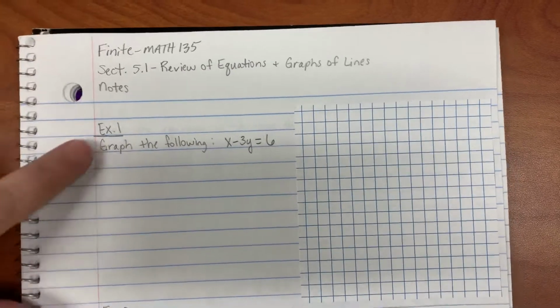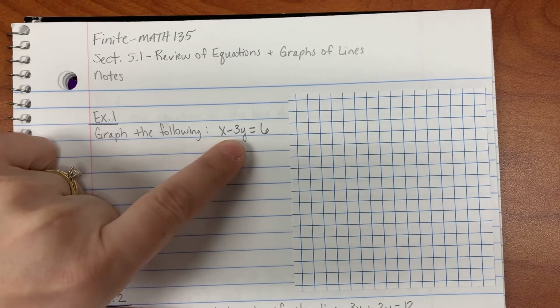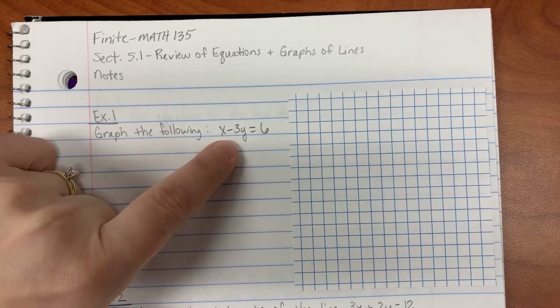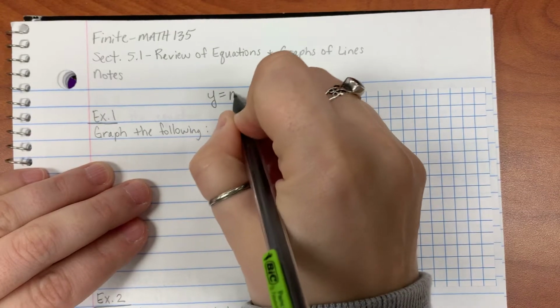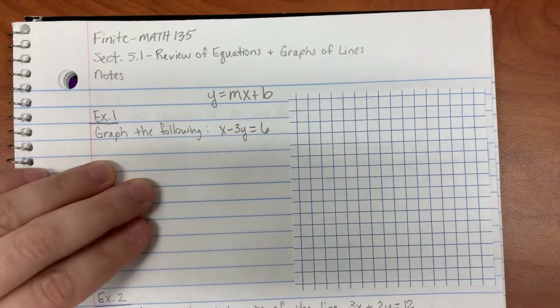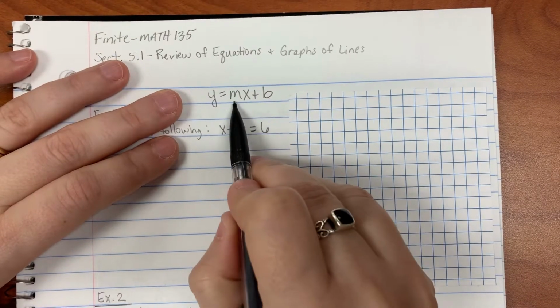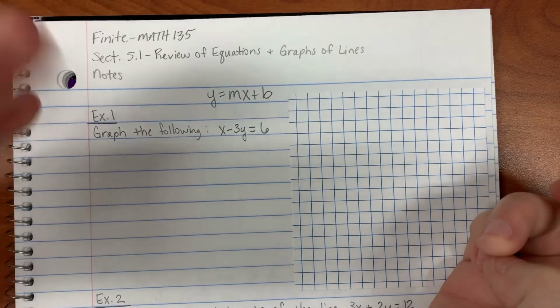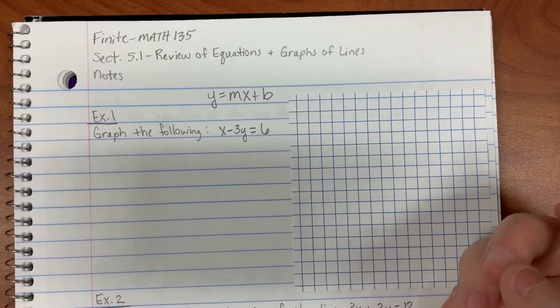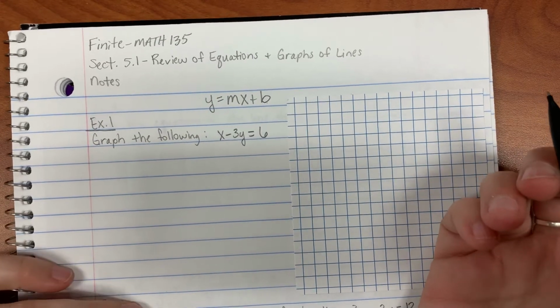All right, so the first one just says graph this equation. You have a couple of options here. One option would be to put it in slope-intercept form, which I think is what most of you are more comfortable with. If we put it in that form, then we can start with the y-intercept and then do the slope. The other option is to find the x and the y intercepts, which is pretty easy if you remember how to do it. I'll show you both ways.